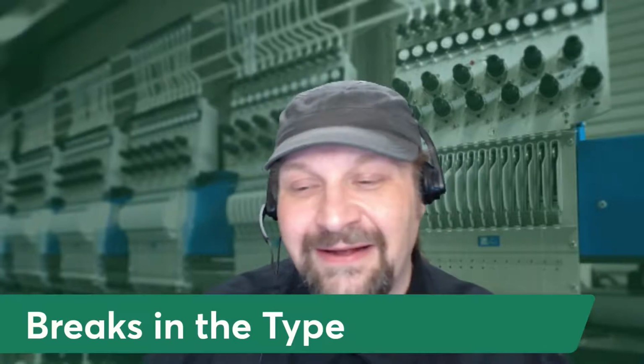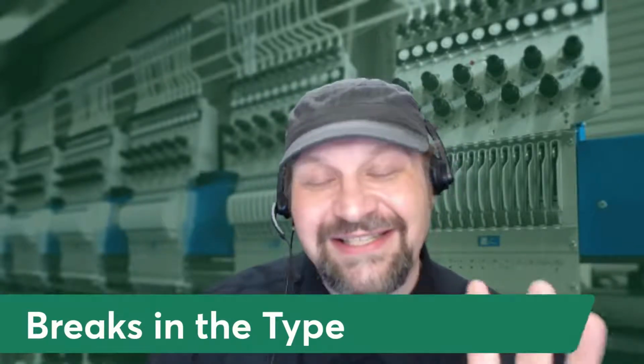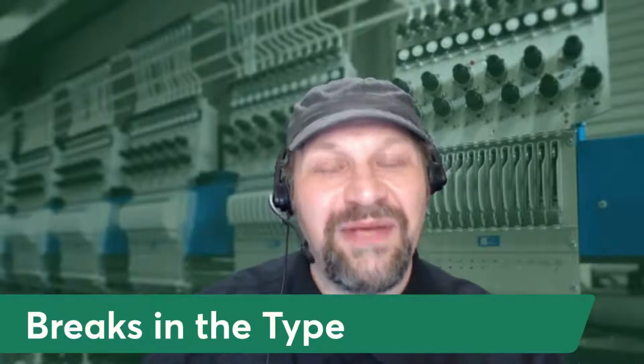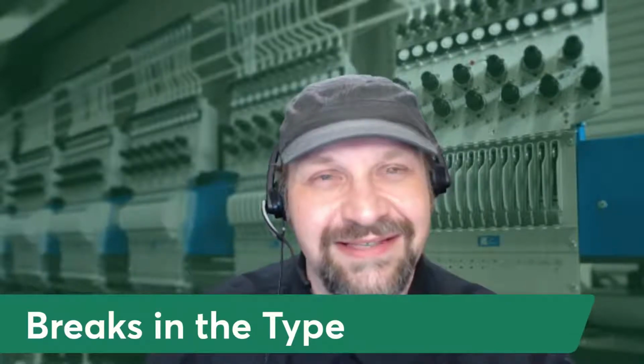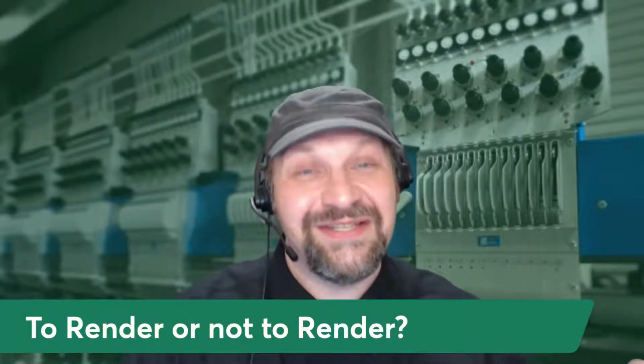As people doing embroidery, we can do distressing that looks like things that happen to embroidery. And this is something I want to talk about. We see things with breaks in the type. We can make breaks in the type that look like a piece of the letter has unraveled. Now, what I'm going to say about this is I have made a lot of cool distress stuff that customers have said no to. Why is that the problem? Why are we always asking this question, to render or not to render?